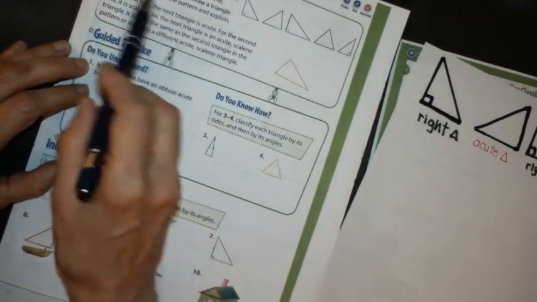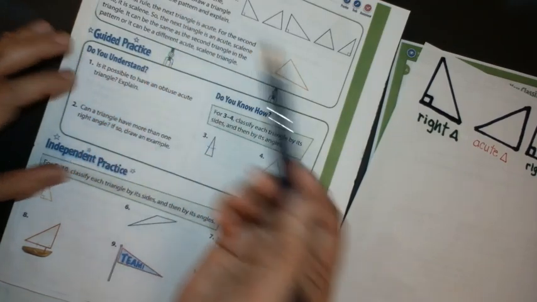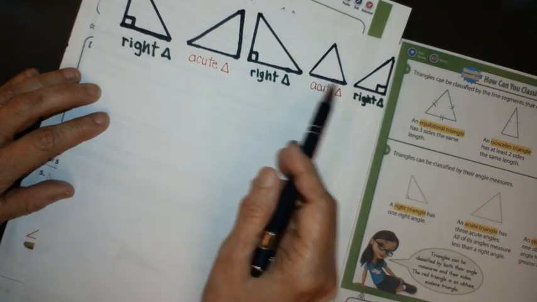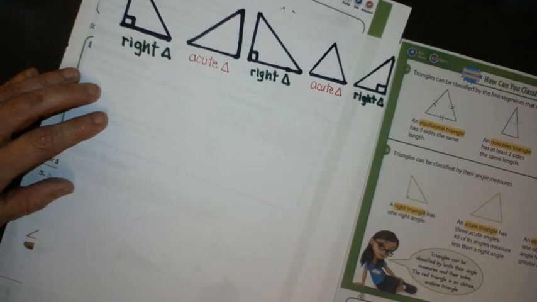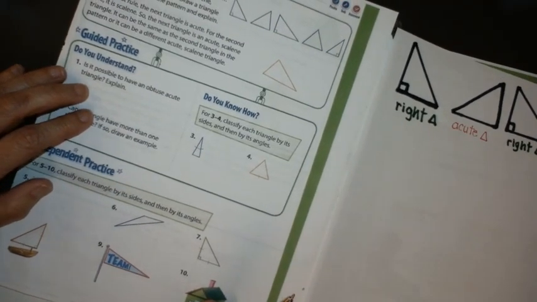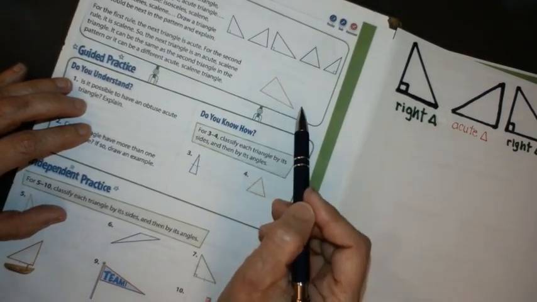So in our lesson, it asks us to draw a triangle that could be next in the pattern, and then explain. If we're following this pattern, right triangle, acute triangle, right triangle, acute, right, then the next shape should be an acute. And here it does actually show you an acute.